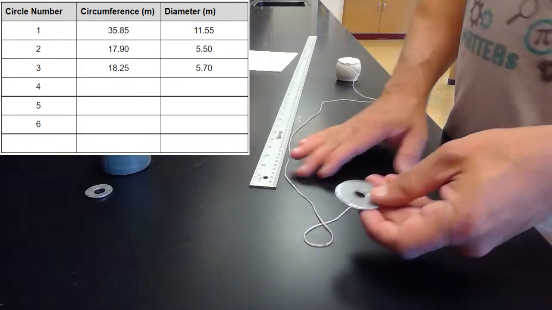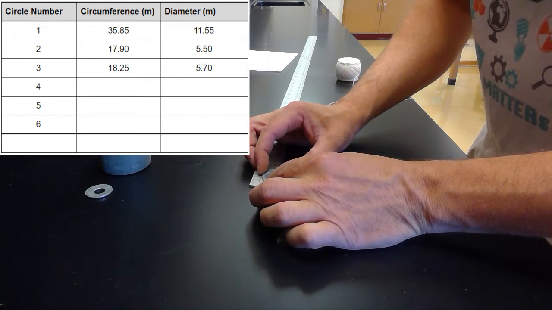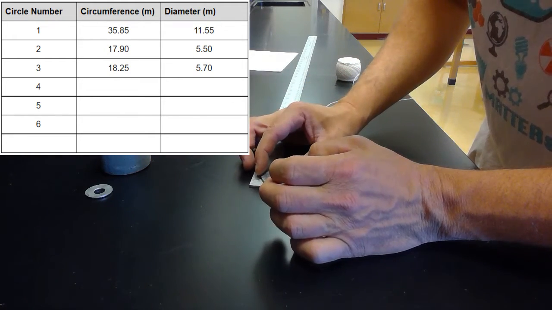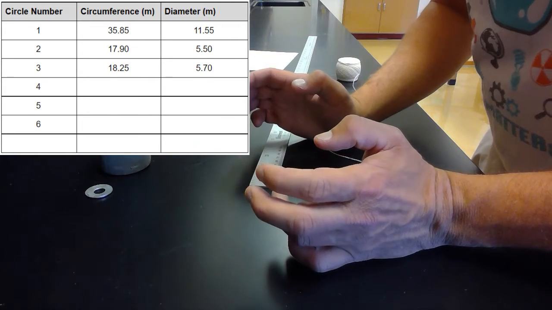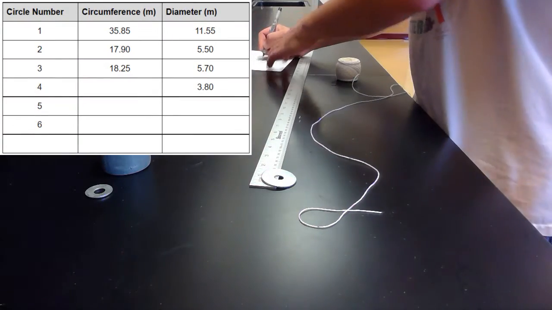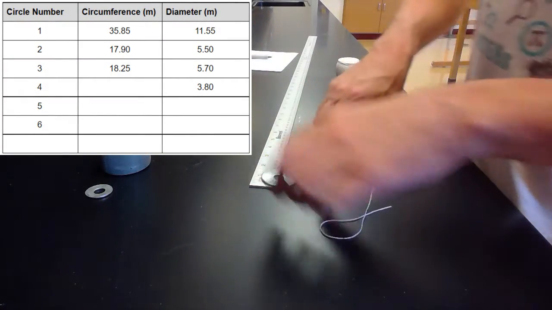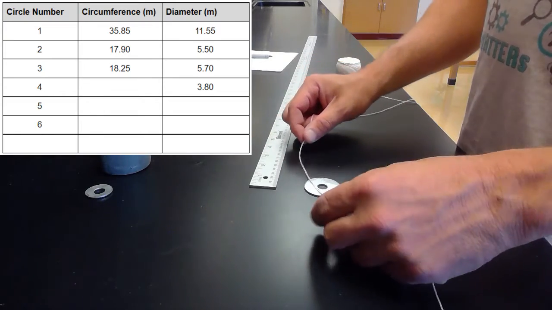Now let's do the medium washer. There in our diameter, we get about 3.8. We'll say 3.80 centimeters. Let's find its circumference here.